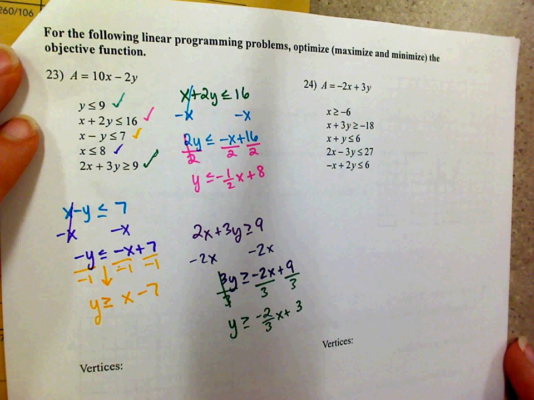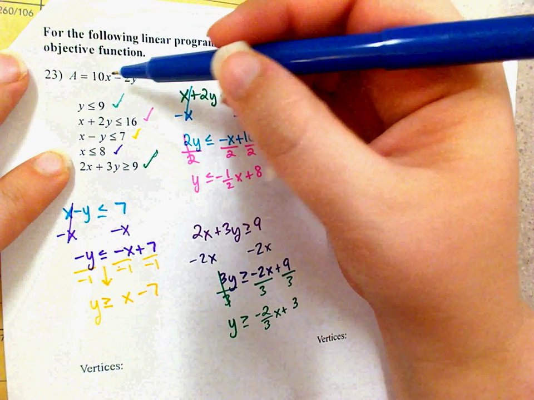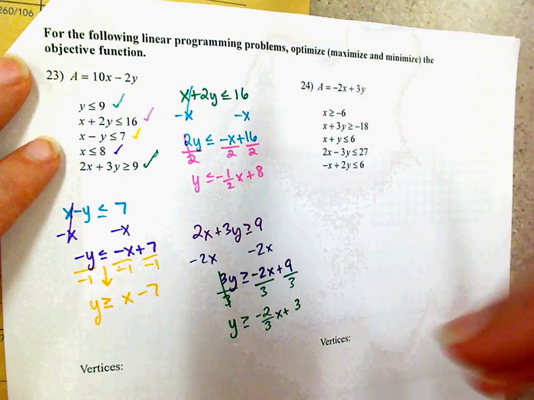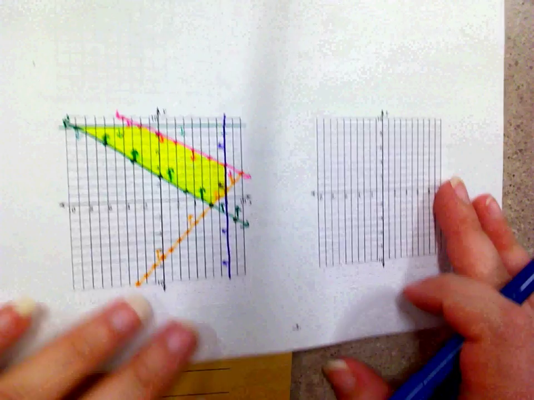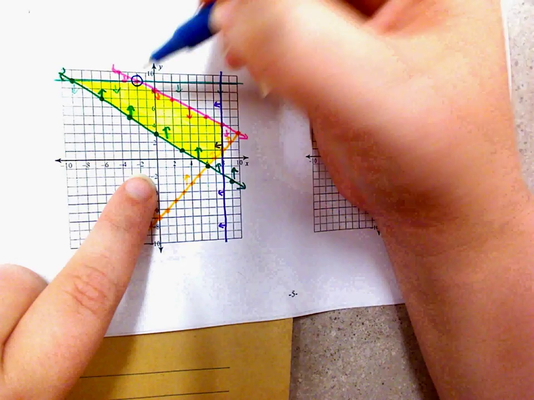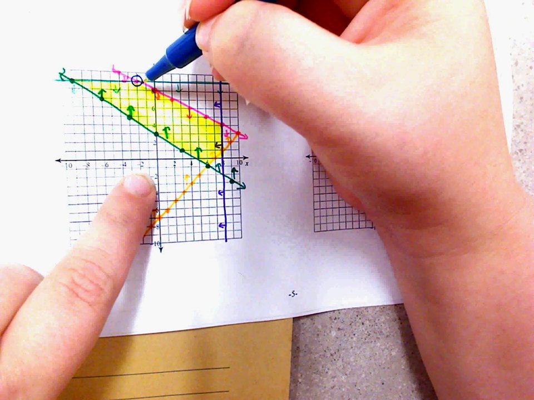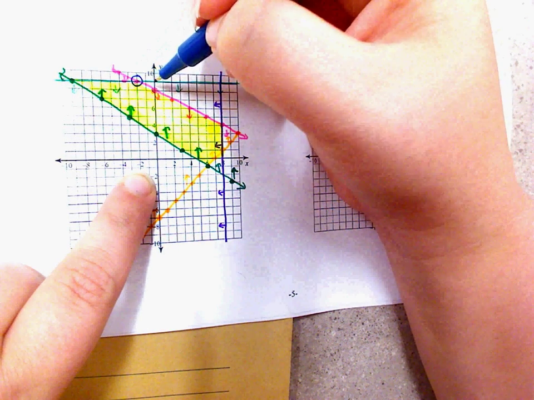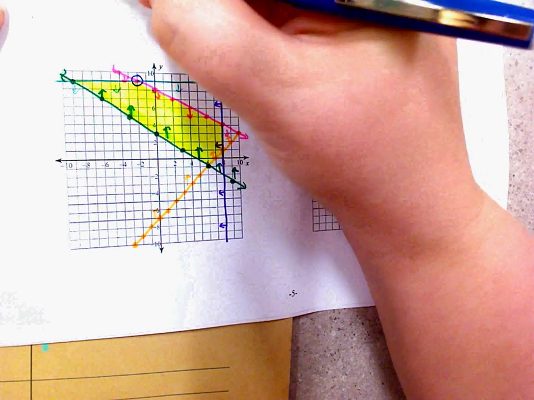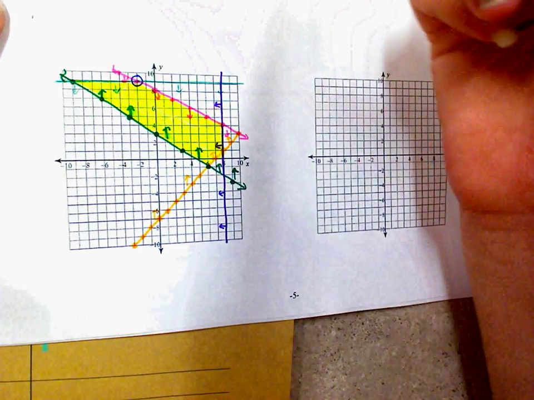Okay, we plug some points into 10x minus 2y, right? What specific points do we plug in? The vertices. And the vertices are any intersection point, right? So what is that one right there? Negative 2, 9? Okay, so one of my vertices is the point negative 2, 9. So I'm going to write it underneath vertices.